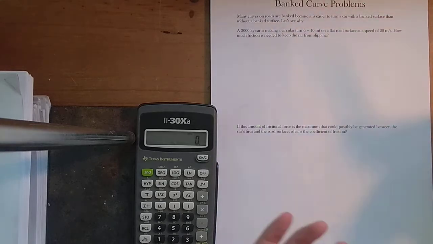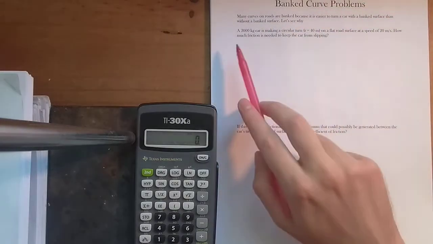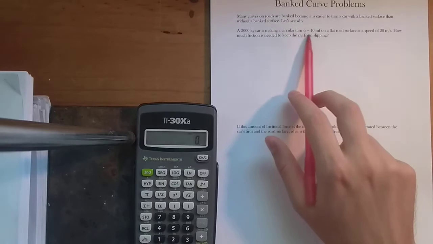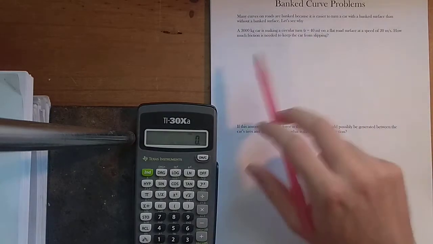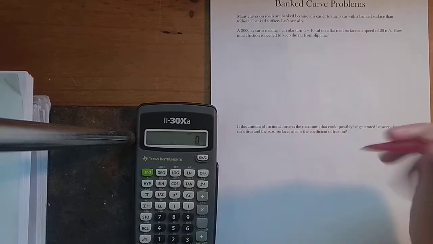Okay, so let's see why banked curves are so useful. A 3,000 kilogram car is making a circular turn of radius 40 meters on a flat road surface at a speed of 20 meters per second. How much friction is needed to keep the car from slipping?